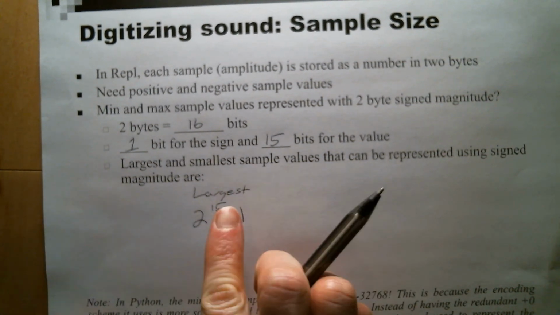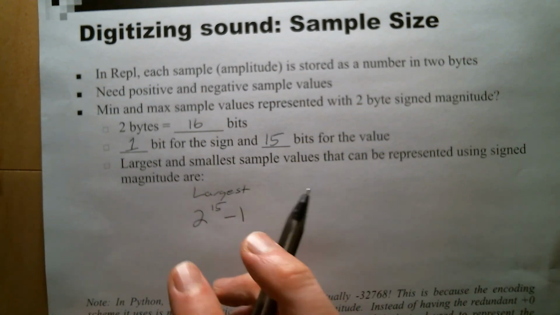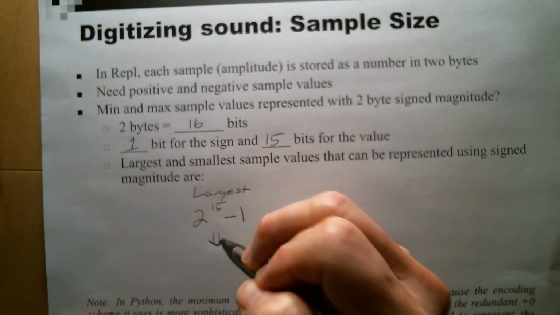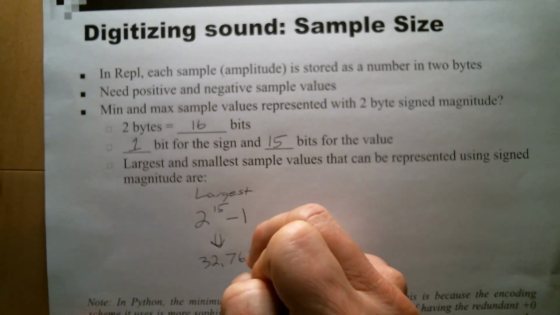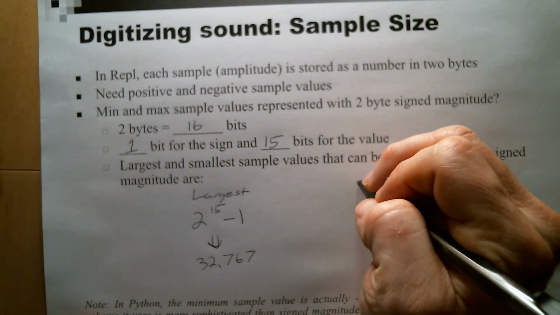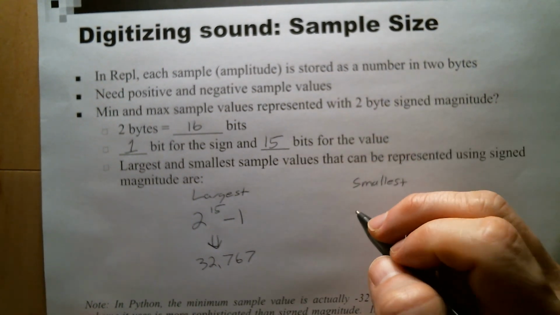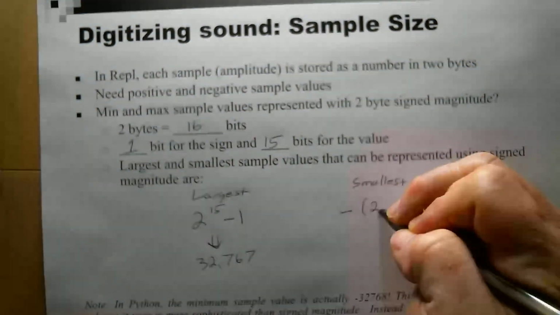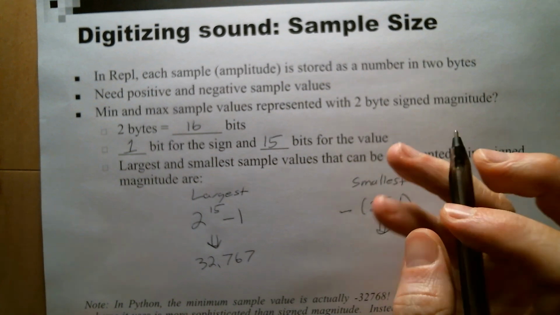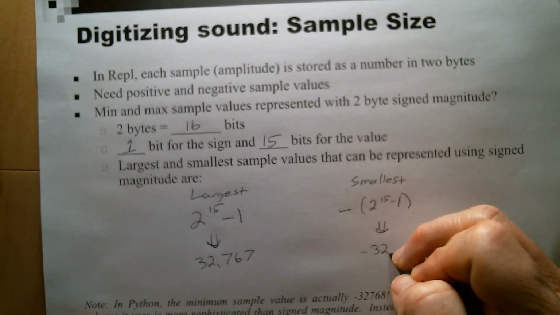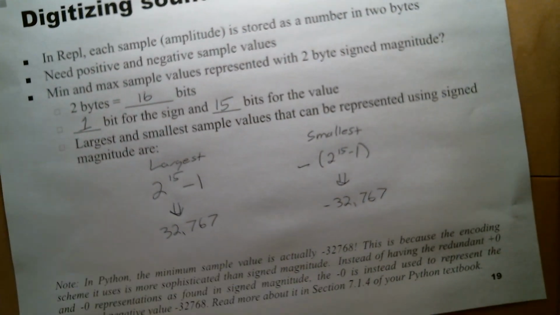So it's 2 to the 15th different values, and those range from 0 to 2 to the 15th minus 1, or 32,767. And then the smallest value, it's the same exact logic. It's basically negative 2 to the 15th minus 1, which is negative 32,767.